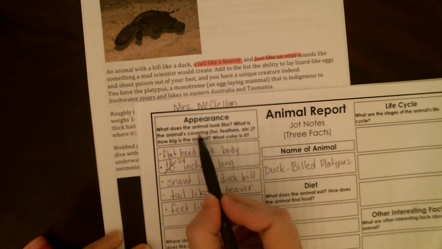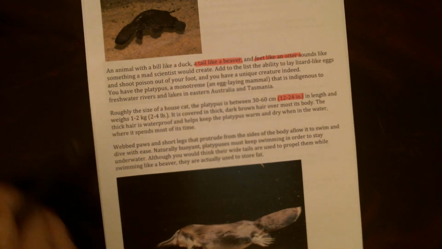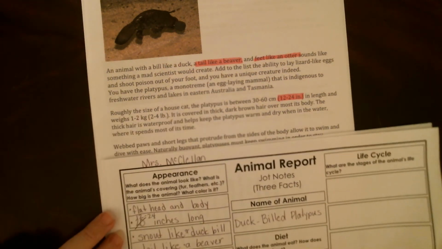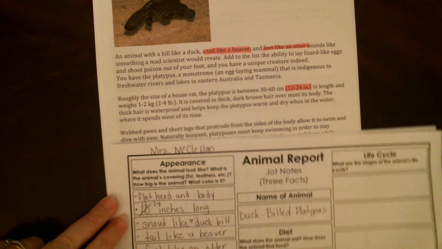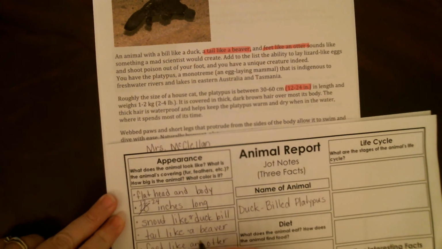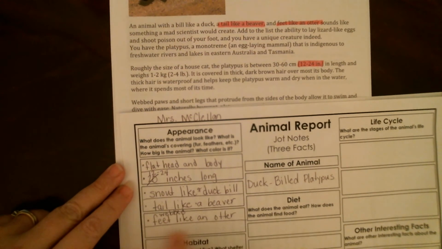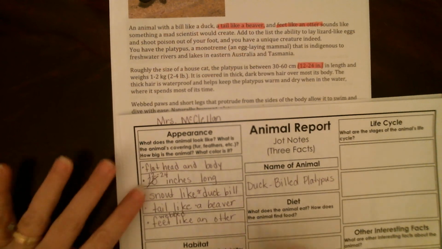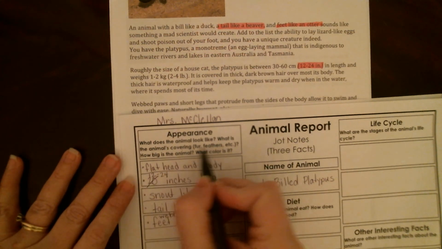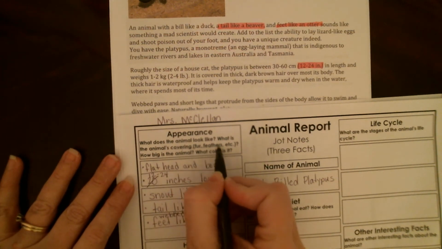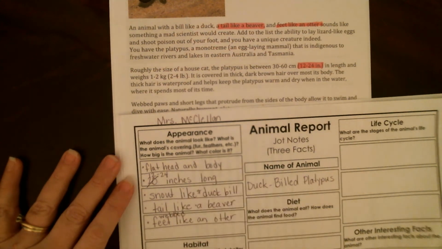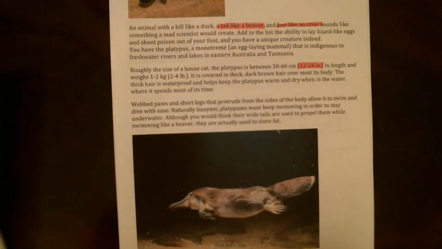All right. So I haven't really talked about what it's covered with and what color it is, so I need to make sure I get that in there. It talked about its webbed paws, feet like an otter. So I'm going to add that in here, webbed feet like an otter. Okay, so I want to keep scanning until I find out what it's covered with, fur, and the color of it. Because I think I pretty much have the rest of it. So I'm going to keep looking.